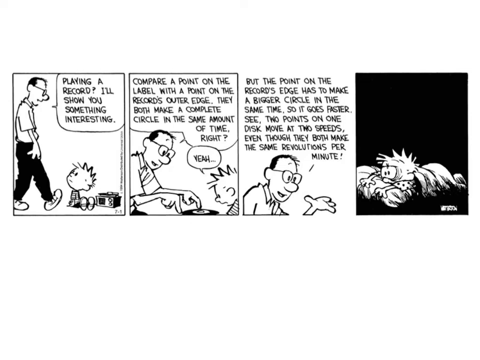Interesting, there's this little Calvin and Hobbes comic that I really enjoy, where the father comes along and he's playing a record, which is sort of a prehistoric CD. He says, I'll show you something interesting. Compare the point on the label to the point on the outer edge. He says that they both make a complete circle in the same amount of time. So in the time it takes this to go around once, the outer edge, of course, also goes around once. So they're still aligned, and they're always aligned.